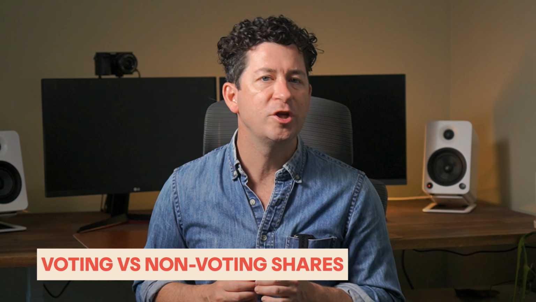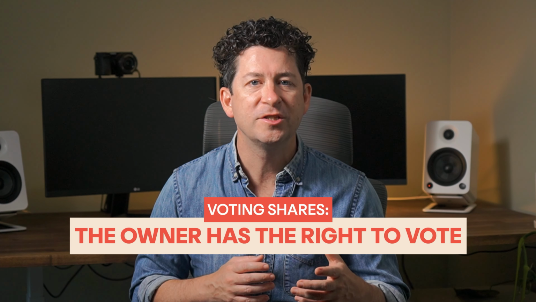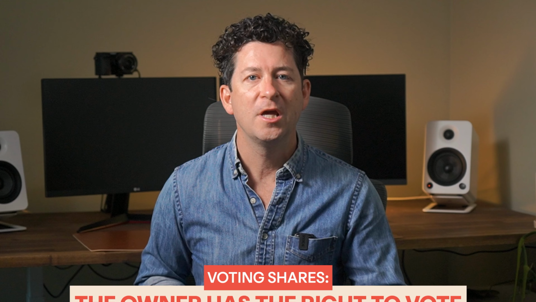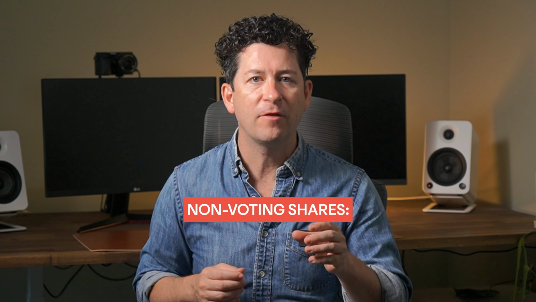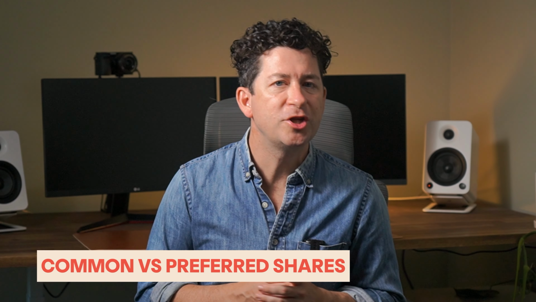Voting versus non-voting shares. Voting shares will give the owner the right to vote on company decisions, like electing the board of directors. If you want to have a say in how the company is run, you'll want voting shares. Non-voting shares, on the other hand, do not give the owner voting rights. Non-voting shares are typically held by silent investors who are more interested in the financial returns than in controlling the company. Common shares are the standard shares of a company.